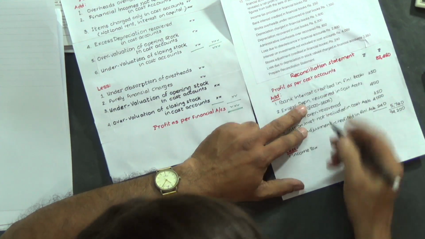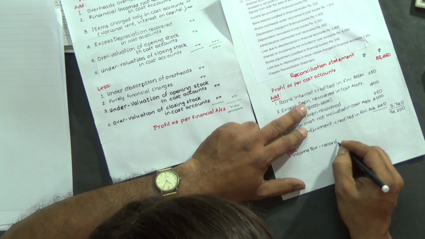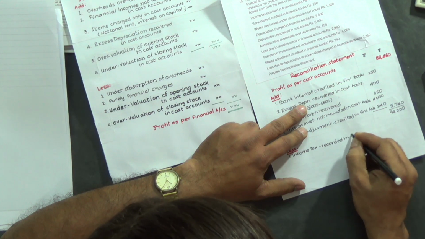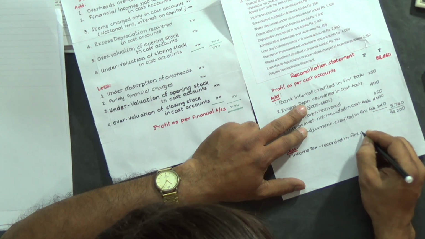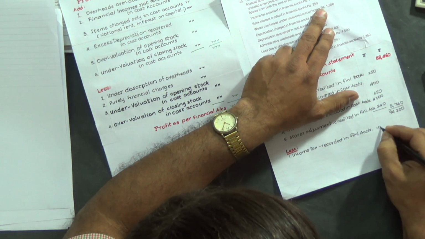Income tax recorded in financial accounts only, 10,000.